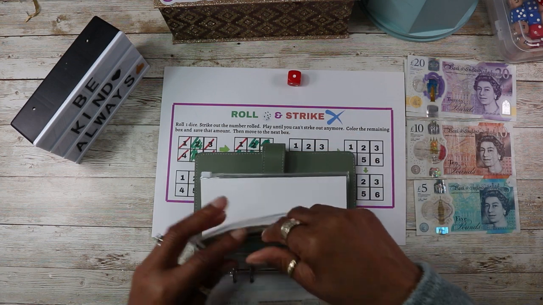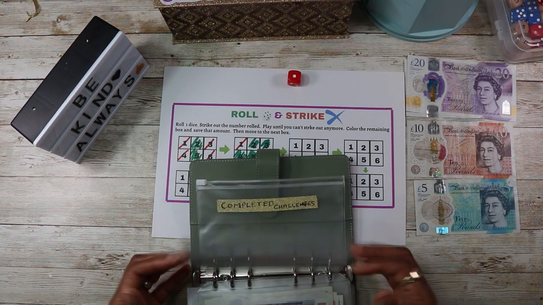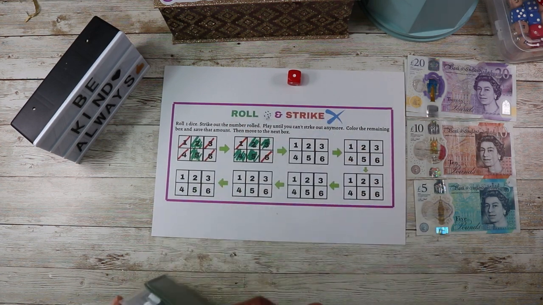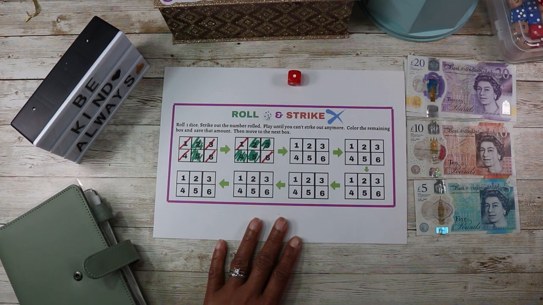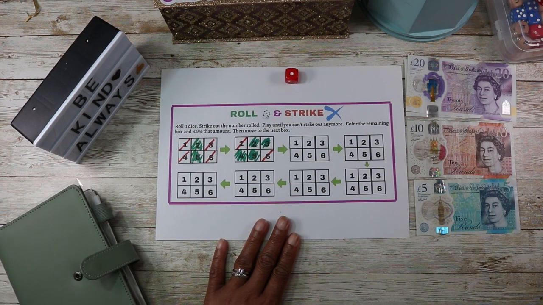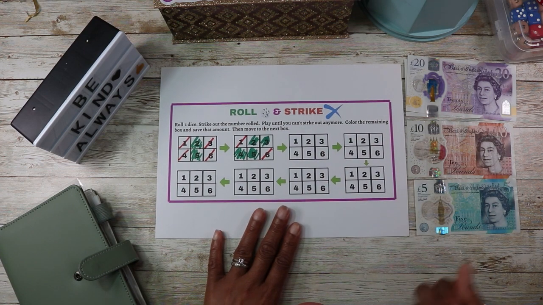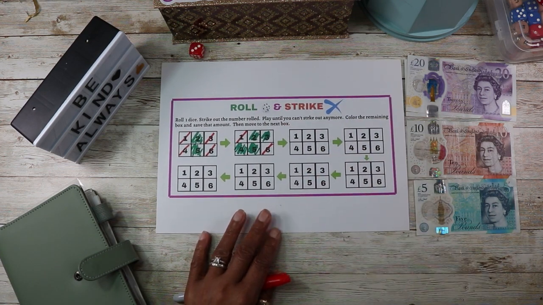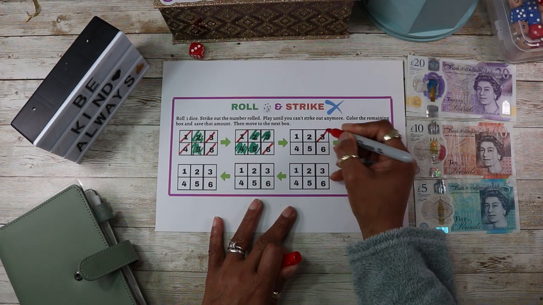That was short and sweet, wasn't it? And should we do some more for roll and strike? Yeah, could do. Let's get excited here. We've got 3.